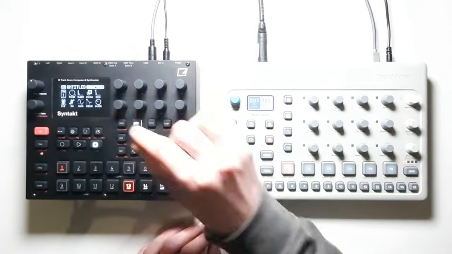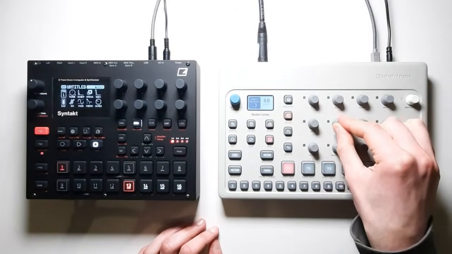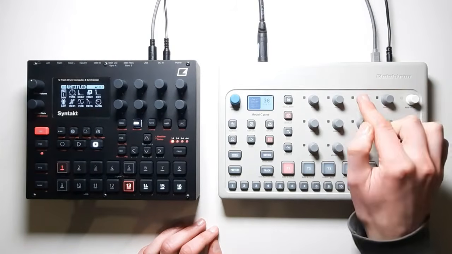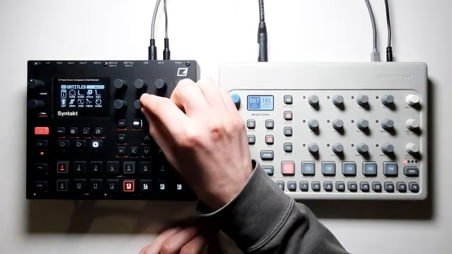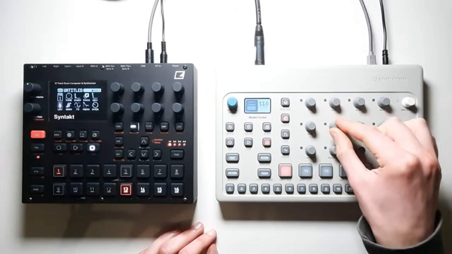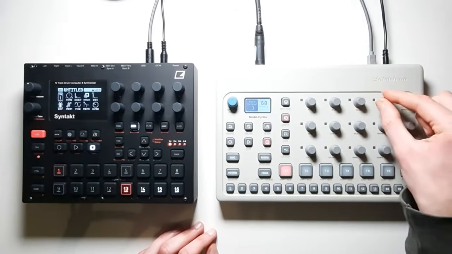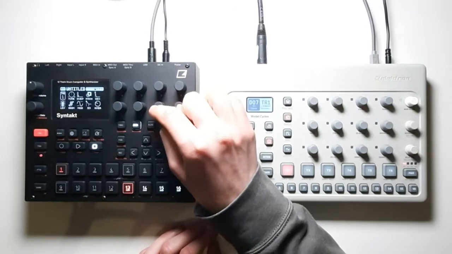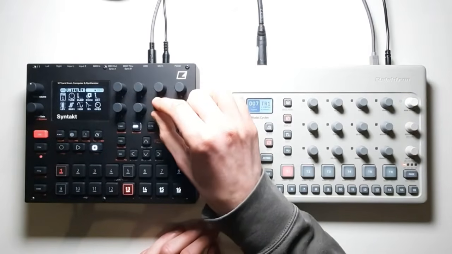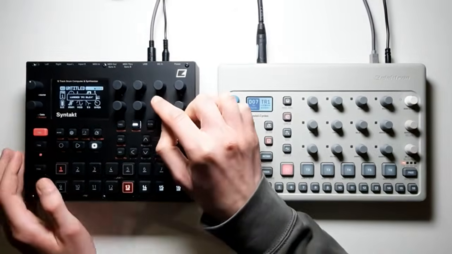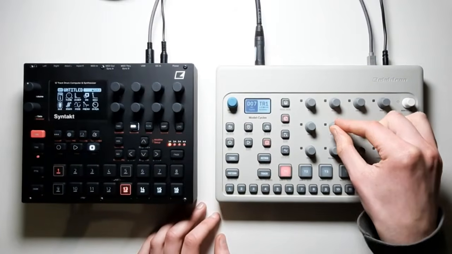In harmonicity it's 38. Let's see what it corresponds to at the color. Okay, modulation is 73. We have the shape, then the modulation envelope is 59.